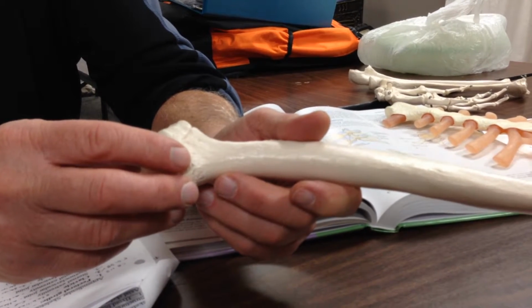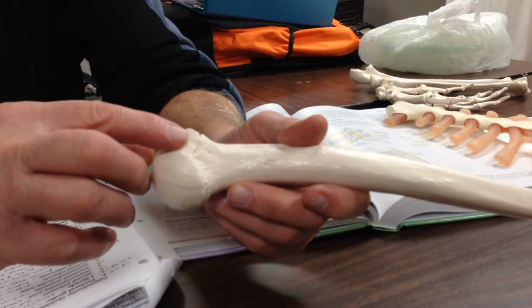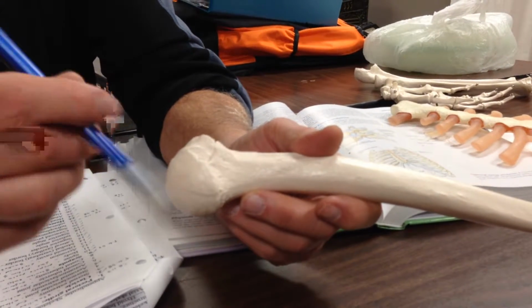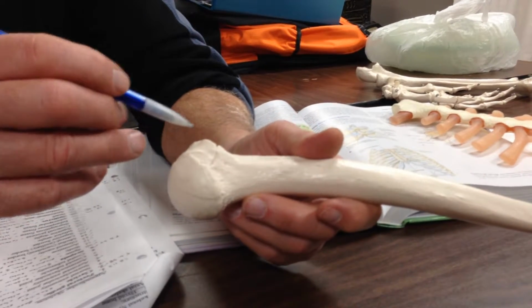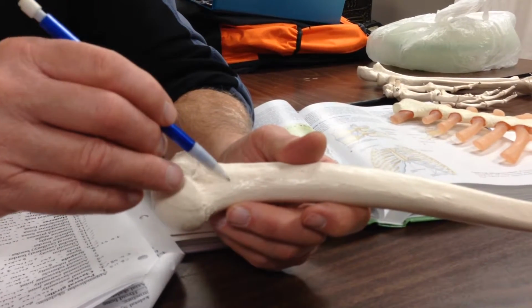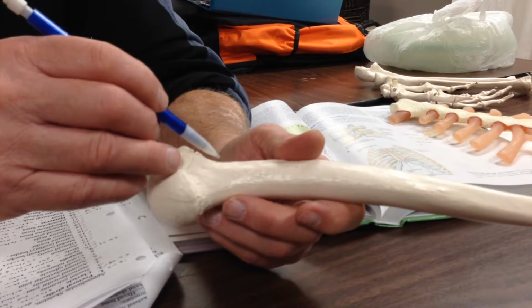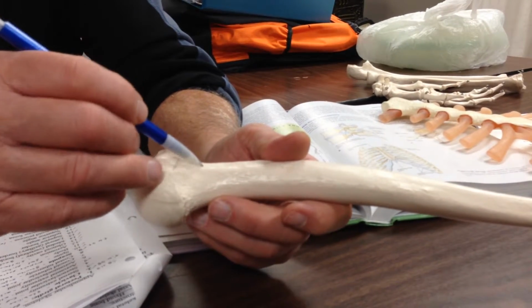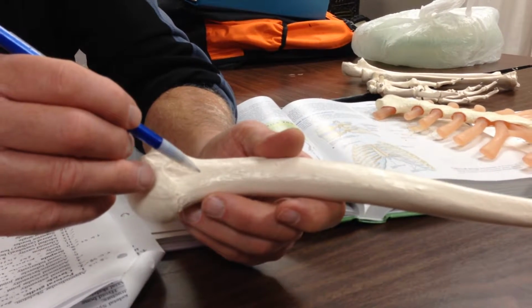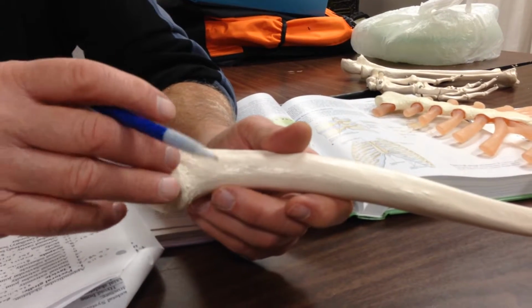Now the humerus is going to have two necks. Right below the head, in this region right through here, is the anatomical neck. But then right down through here is what's called the surgical neck, and that's because this is where a bone breaks in the upper portion of the arm. It's going to typically break right in here, and that is the surgical neck.